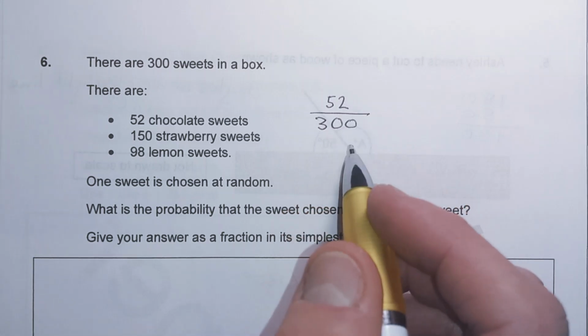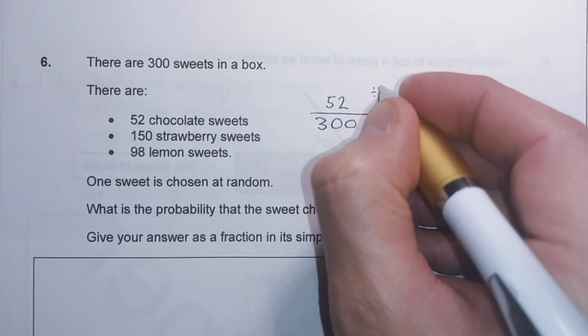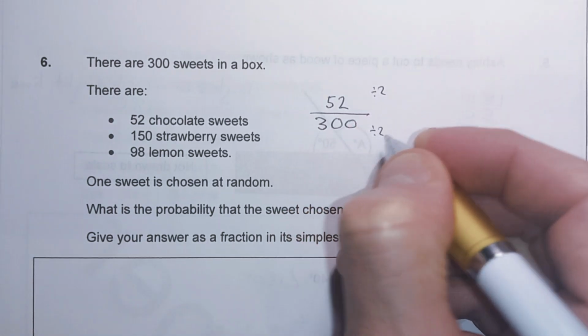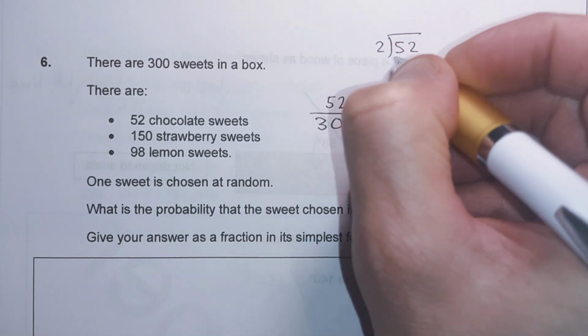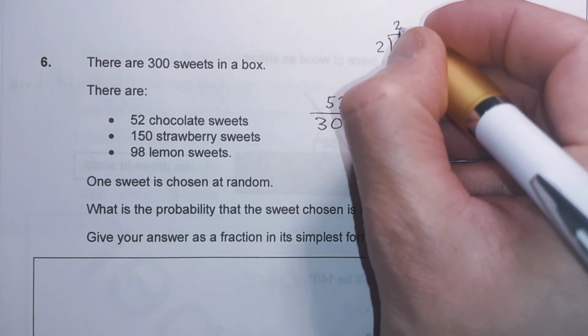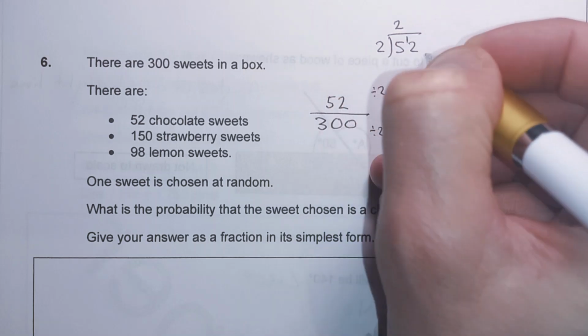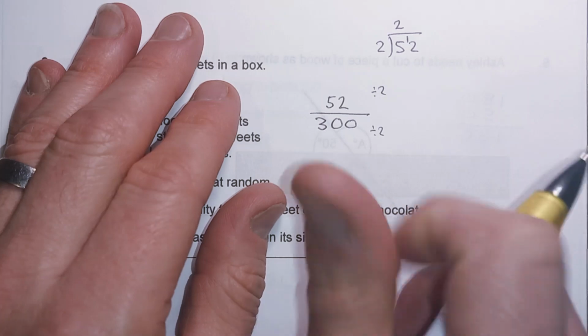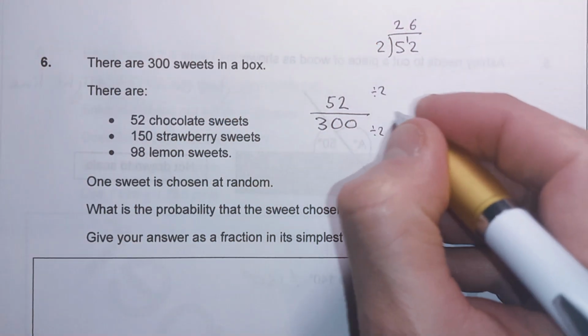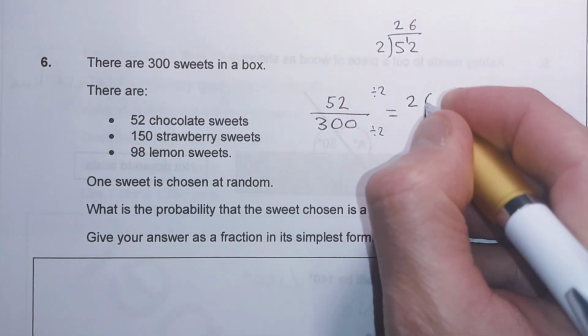Well, they're both even numbers. So the first thing I'm going to do is divide them both by 2. So let's do this up here. 52 divided by 2. 2 goes into 5 twice, with 1 left over. 2 goes into 12. 2, 4, 6, 8, 10, 12. That's 6 times. So we can write this as 26.